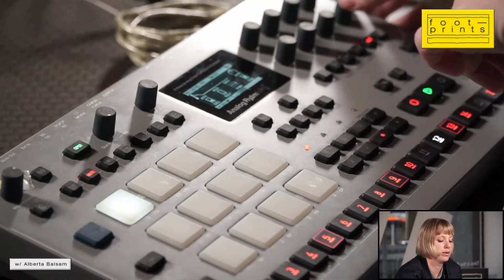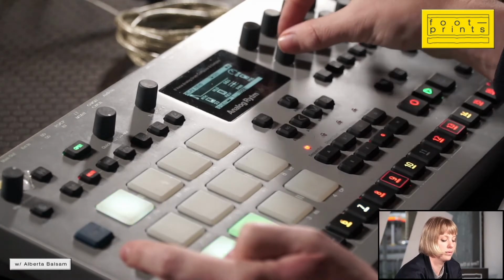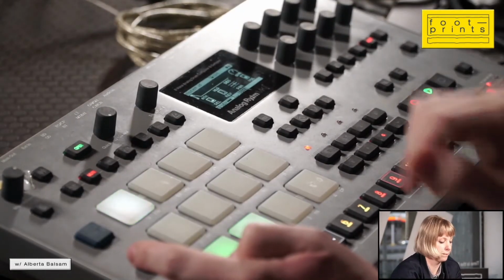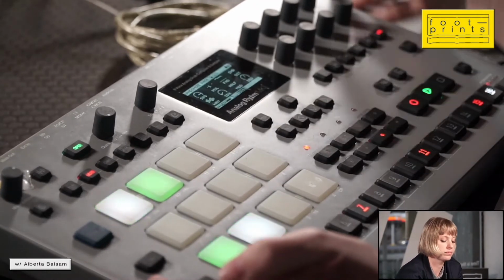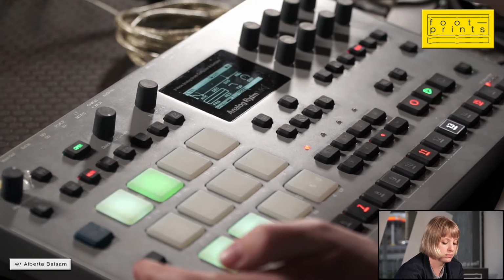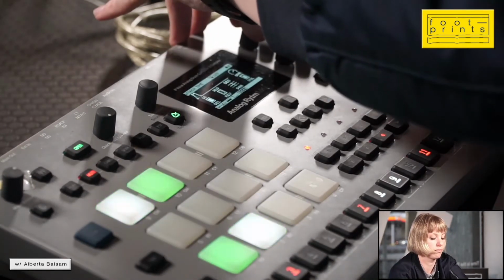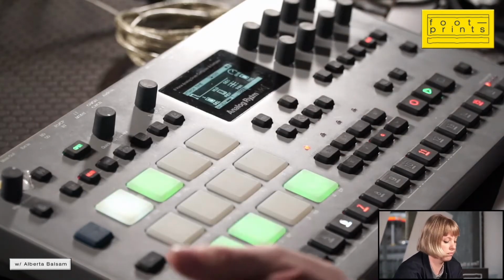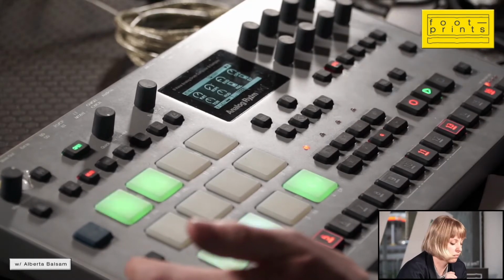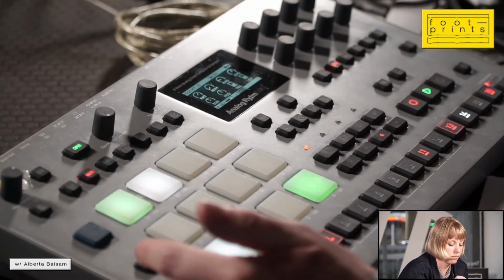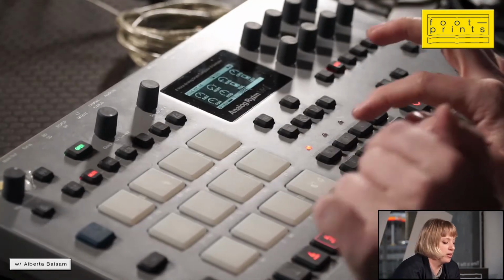A bit loud. So that's what I have now, and also a function I really love is the re-trigger function.